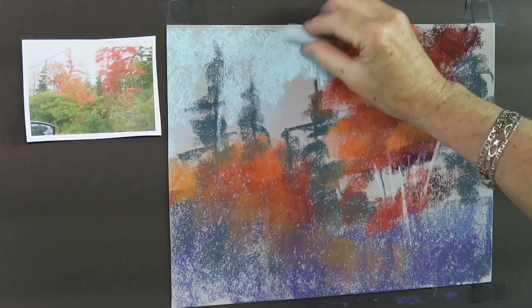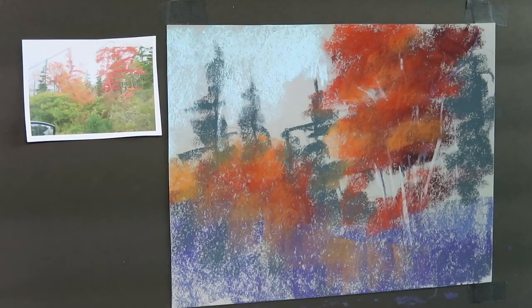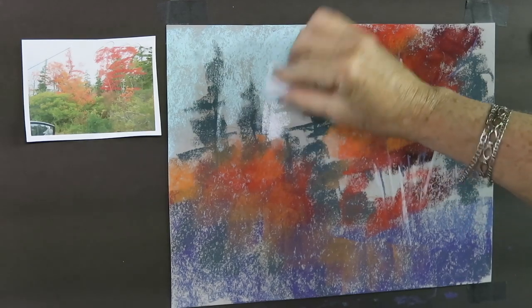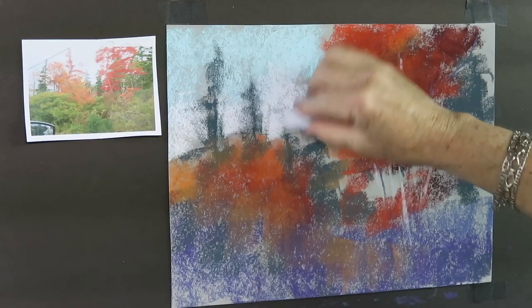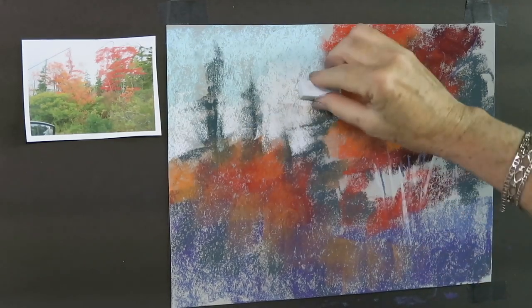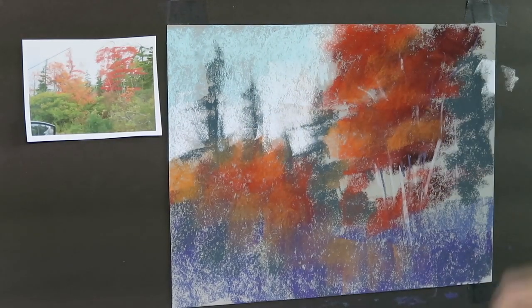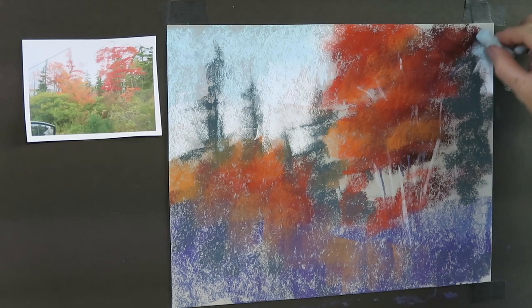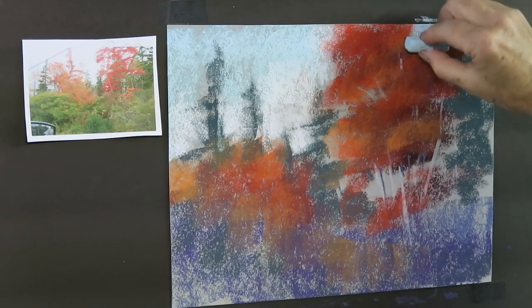I'm not going to worry about those evergreens just yet. What happens with the sky? It tends to get lighter as we go down to the horizon. So I'll just do that. Because we have to pay attention to what's behind the tree. So I'm taking these colors and I'm going right up to the tree.